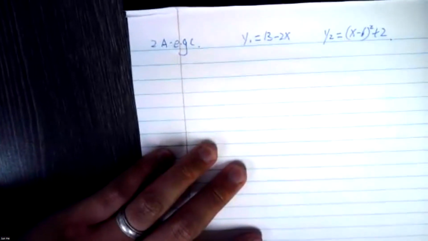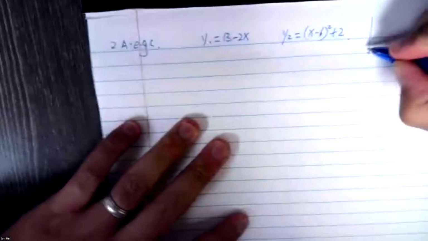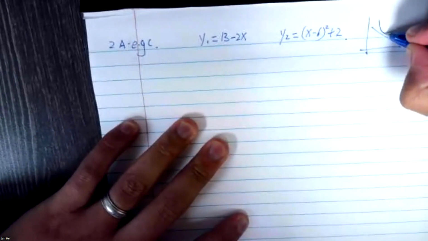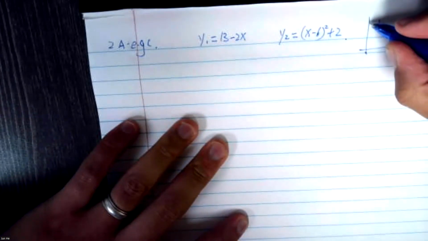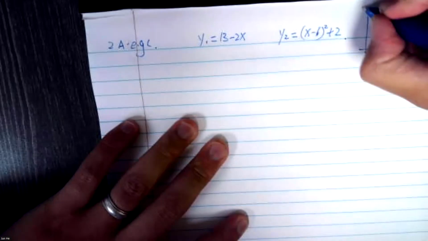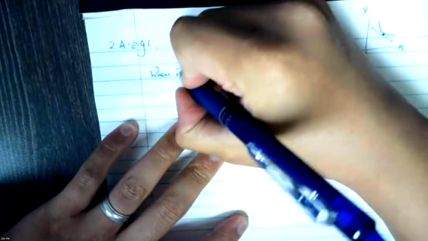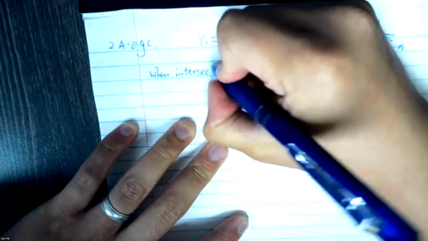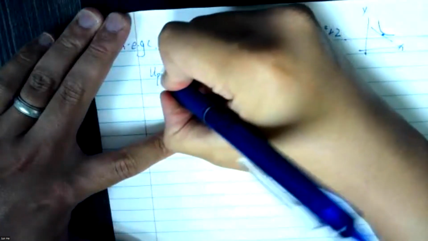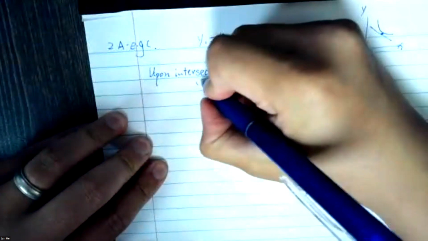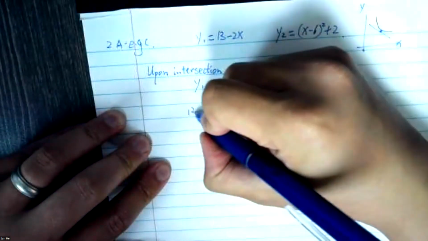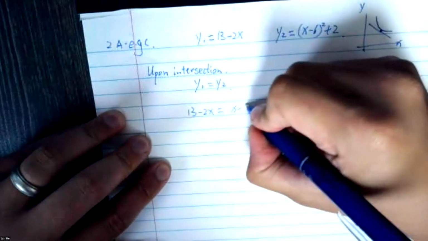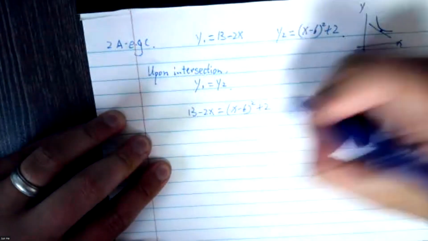Okay, so when a line intersects with a curve, this x and y both apply to the line and the curve, right? So upon intersection, y1 equal to y2, right? That's when 13 minus 2x equals to x minus 6 squared plus 2.